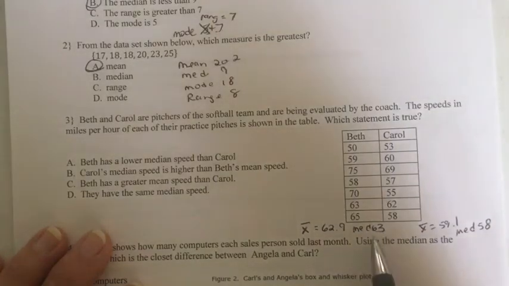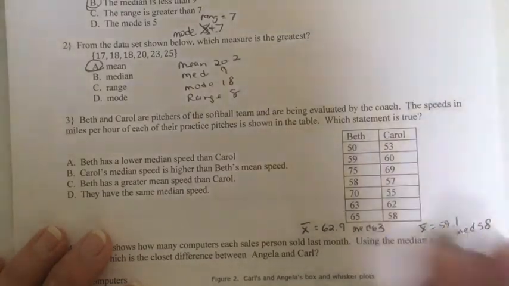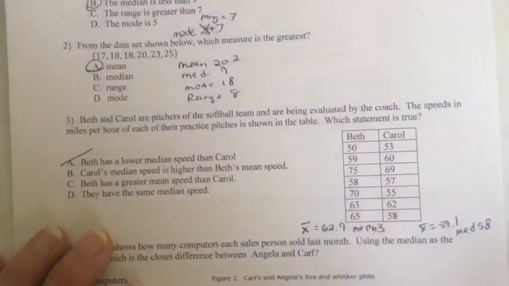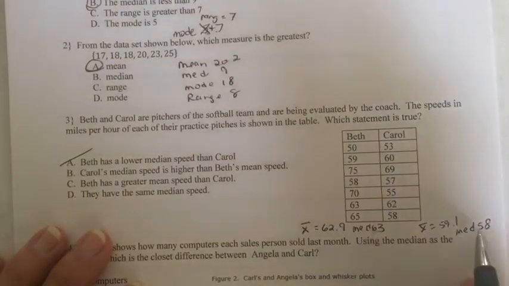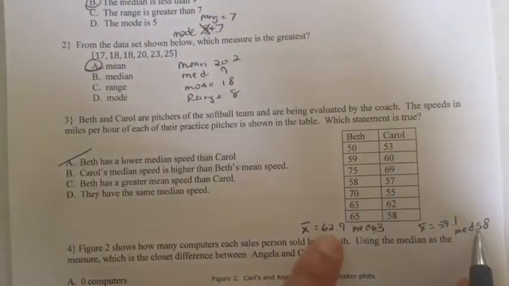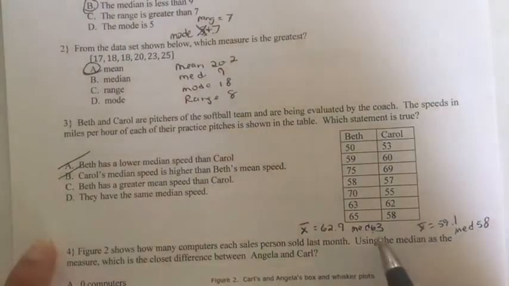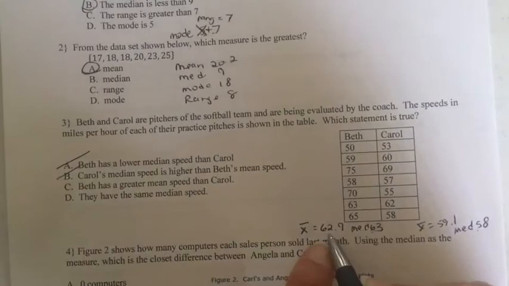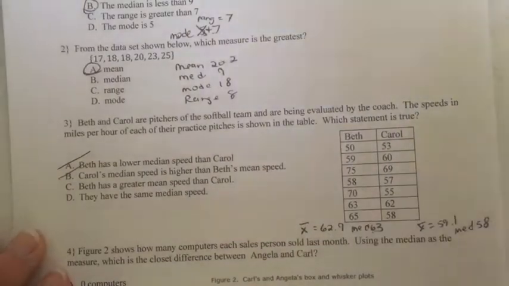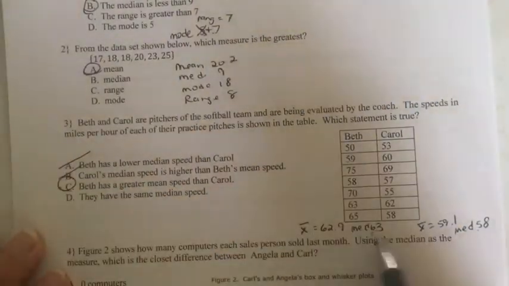Beth has a lower median than Carol. Nope. Carol's median is higher than Beth's mean. Nope. Beth has a greater mean than Carol does. Yes. And they have the same medians? No.